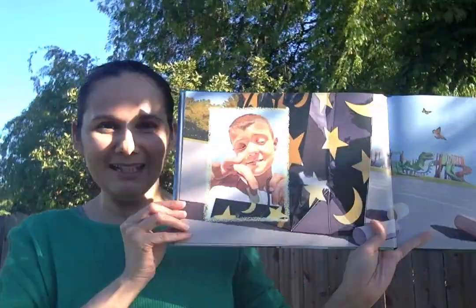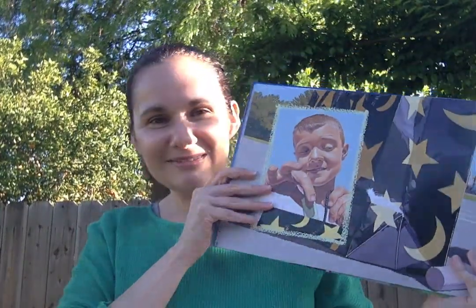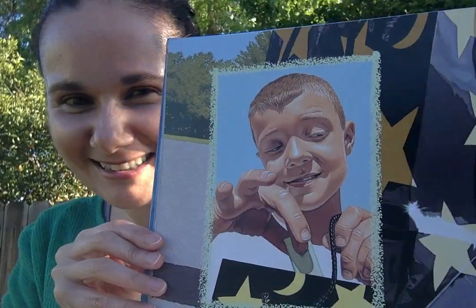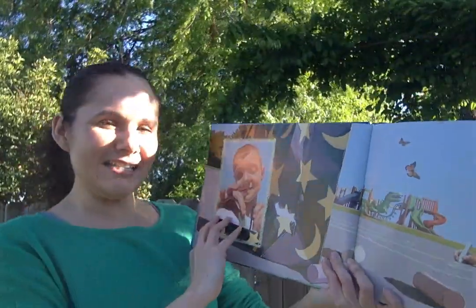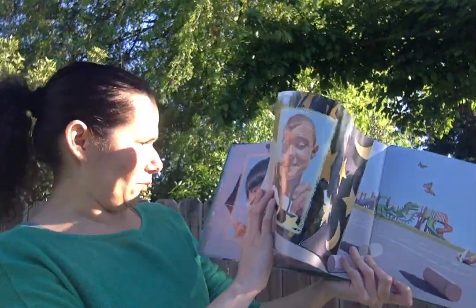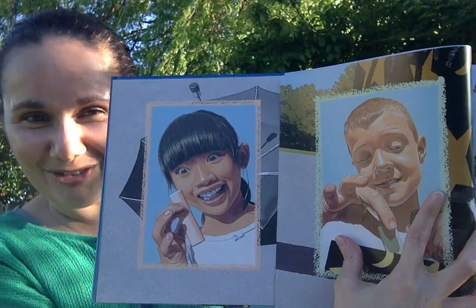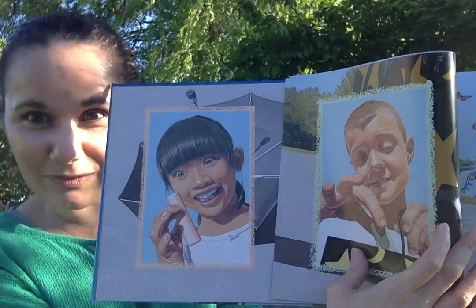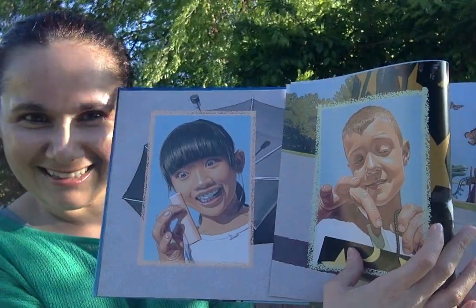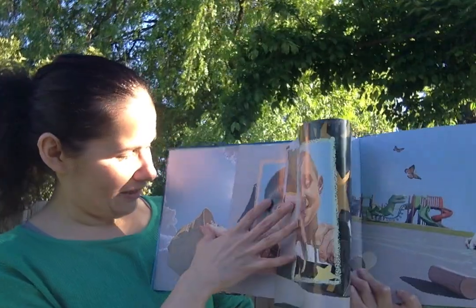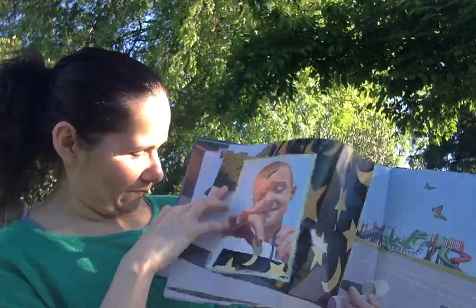Oh, look at this boy. It's the boy's turn now. Yep, look at his face. Let's see how the girls' faces were. Look at her face right there. Different, right? They're showing excitement in a different way. And look at his face. Let's see if we find the other girl's face. Oh, I think I found it.